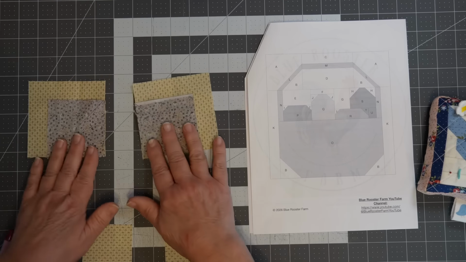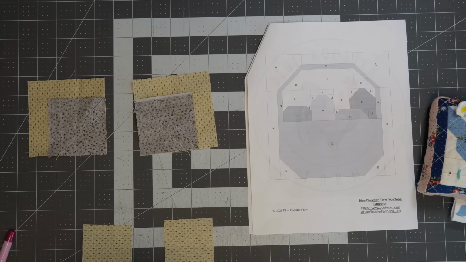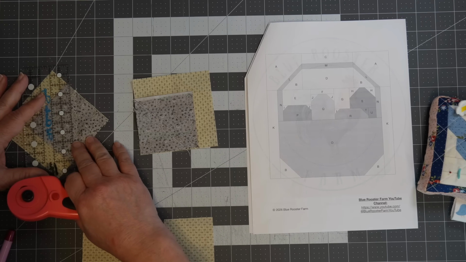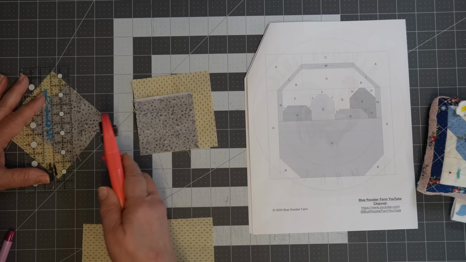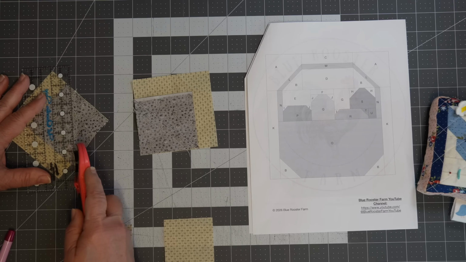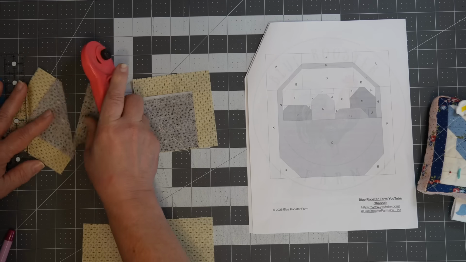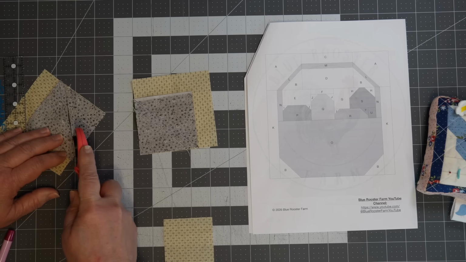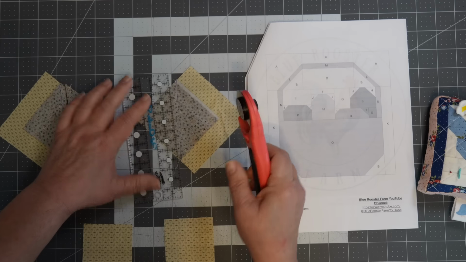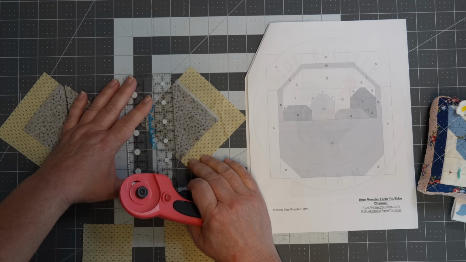And there are my squares. And I'm just going to trim 1/4 inch away from that seam that I made on the diagonal. And if I have the other seam, it'll be right between them. And it doesn't have to be exact. Just make sure you have enough seam allowance in between those 2 stitches if you stitched both of them.